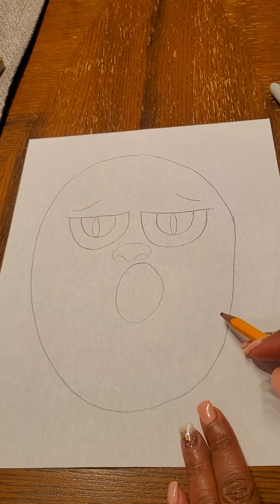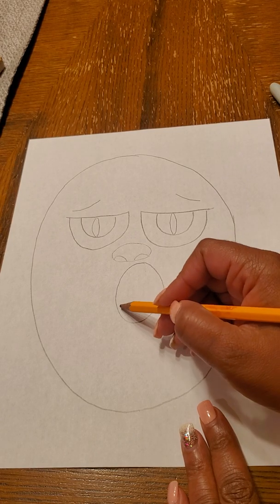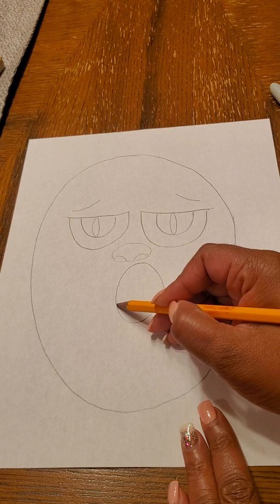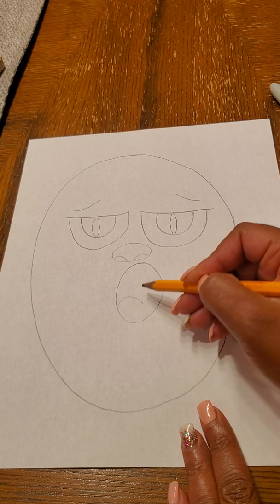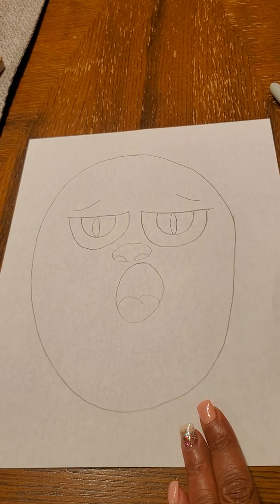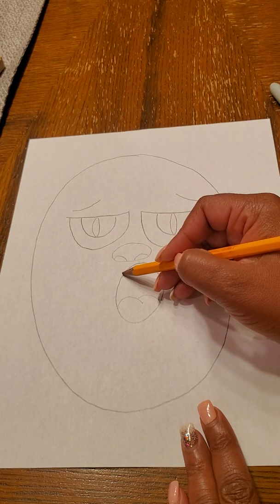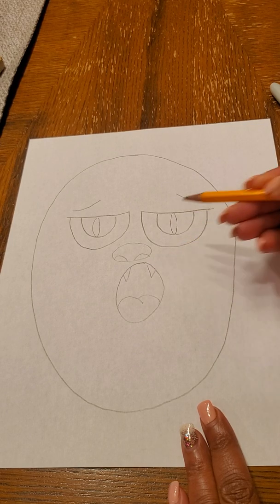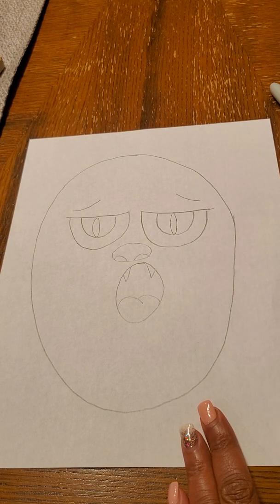The next thing I want to do is give some details to the mouth. So I'm yawning because I'm tired. So I want to add a tongue, which is just a curved line and another curved line for the tongue in there. And to make them look more like a monster, I am going to give some little sharp teeth in the mouth. I'm just going to do 2, but you can do as many as you want. You can make them big teeth, large, whatever you like.